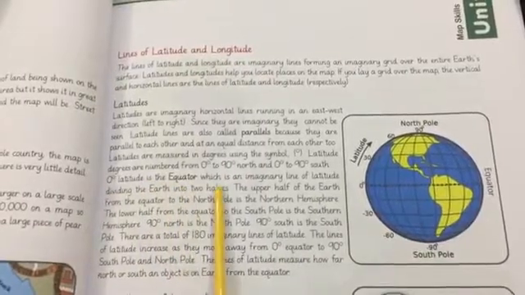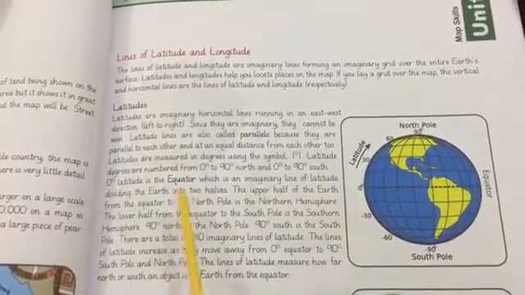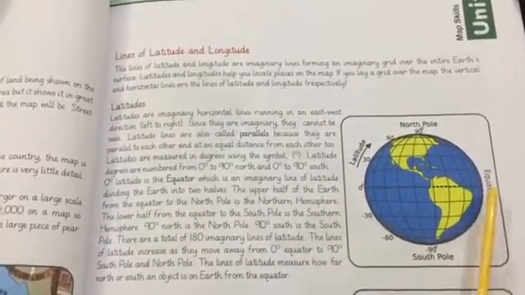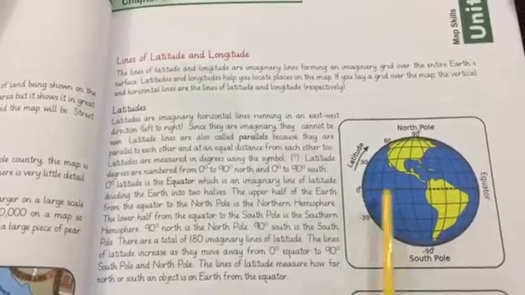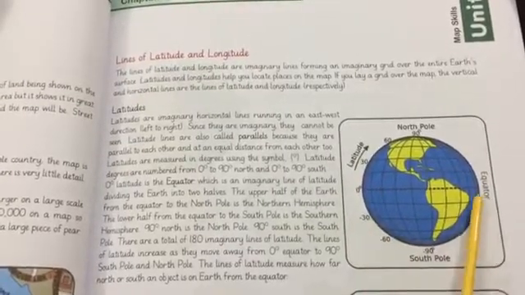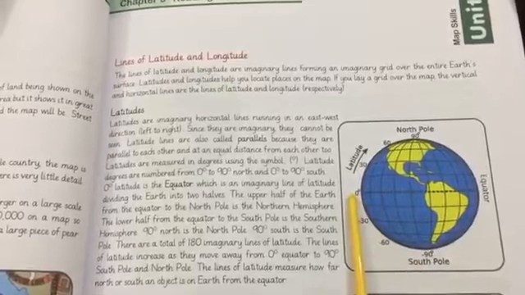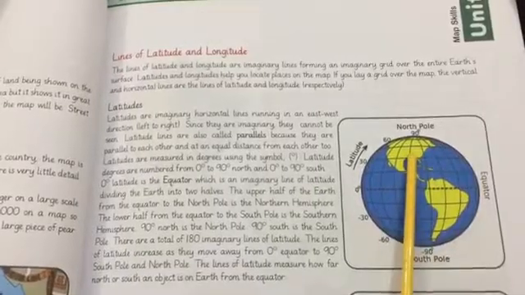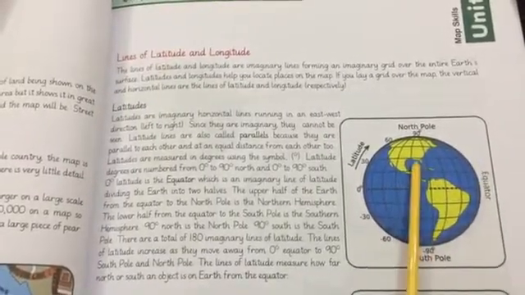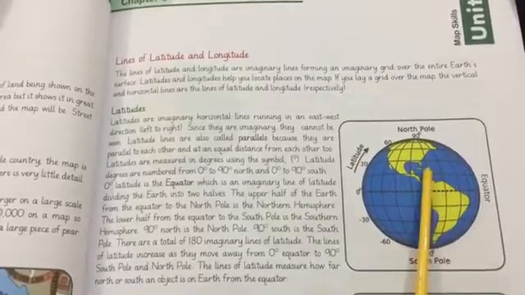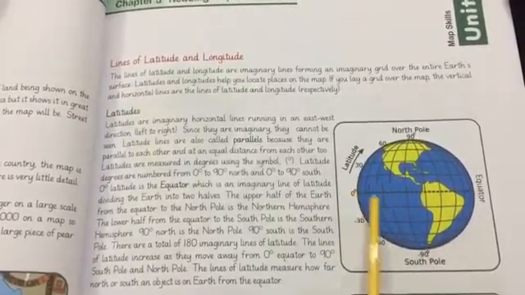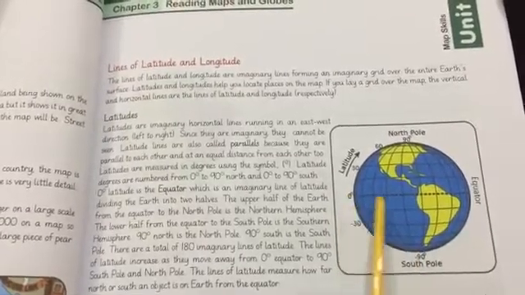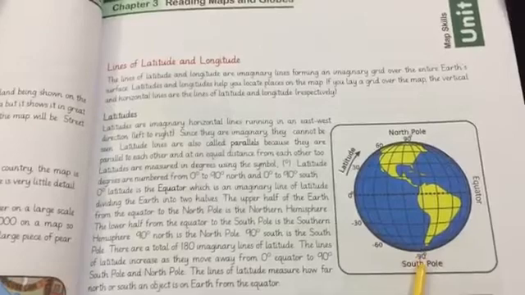0 degrees is the equator, which is an imaginary line of latitude dividing the earth into two halves. This line is in the center of the earth, on 0 degrees, and it divides the earth into two halves. This is one half and this is the other half. The upper half is from the equator to the north pole, and the other half is from the equator, the central line, to the south pole.